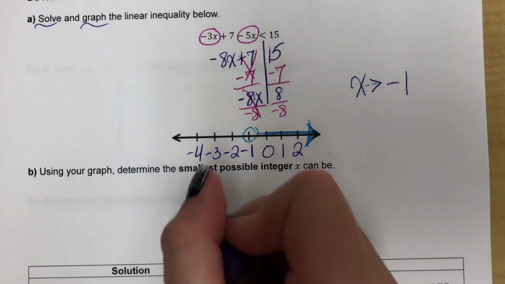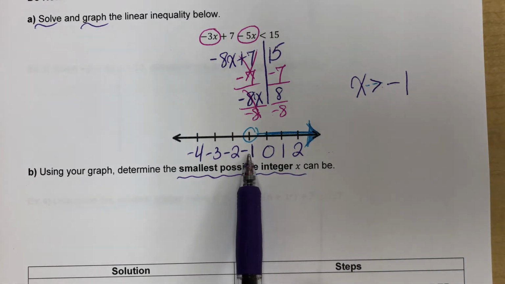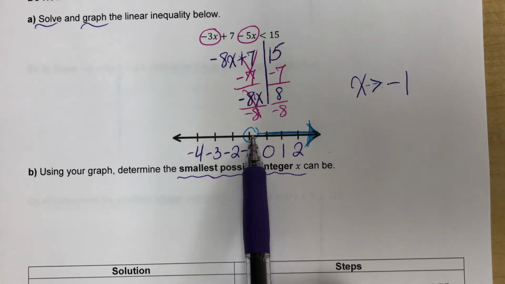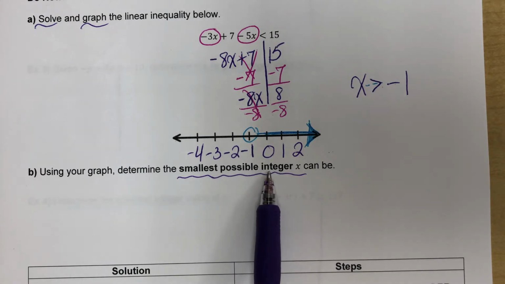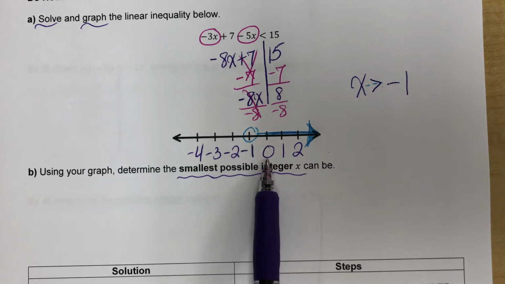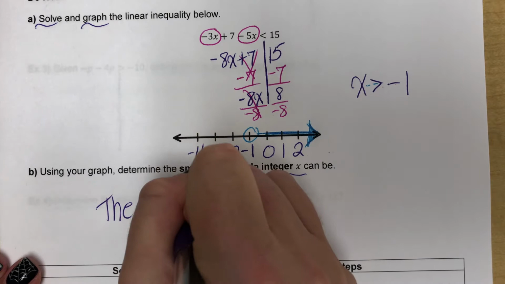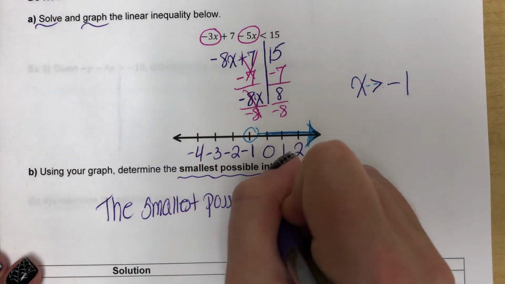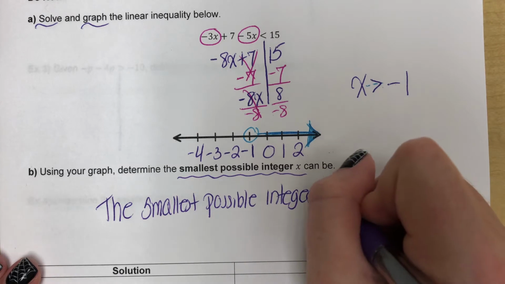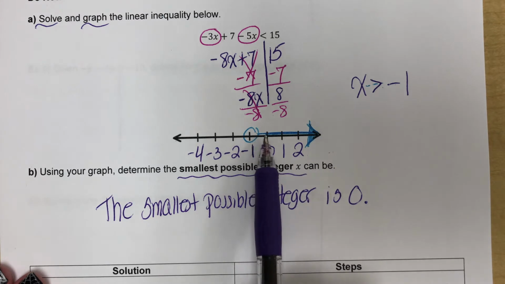That's really tricky here, the smallest possible integer. So negative 1 would not be a solution because it has an open circle. That means it is not included. So what's the next integer, that next whole number that I can pick from? Well, if I follow the arrow, whoop, I end up at the number 0. So when it says what's the smallest possible integer, write this out with me: the smallest possible integer is 0. Because I can see my arrow goes to the right, so I could be 0, that would work.